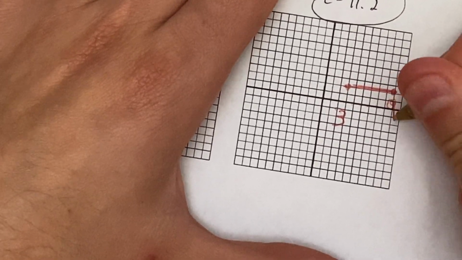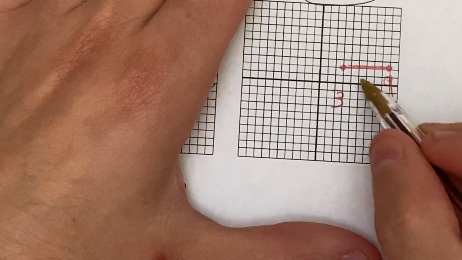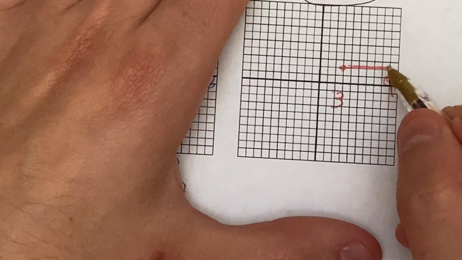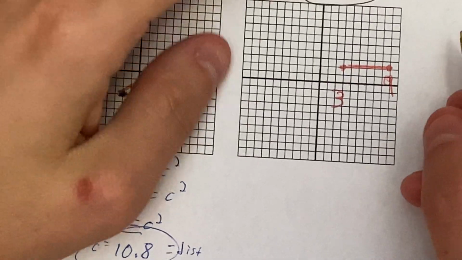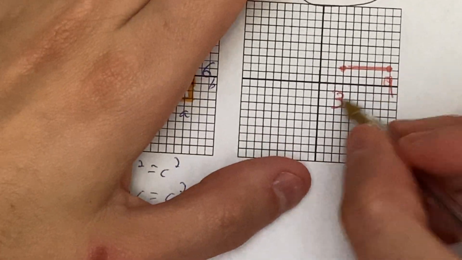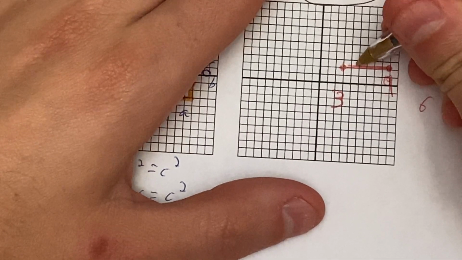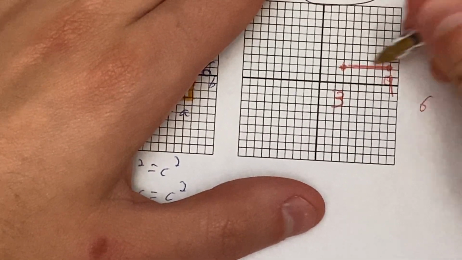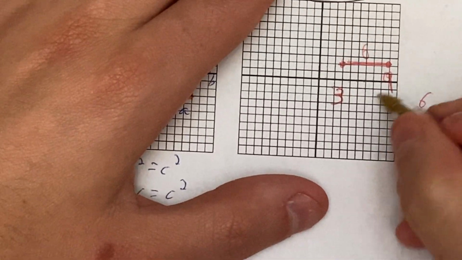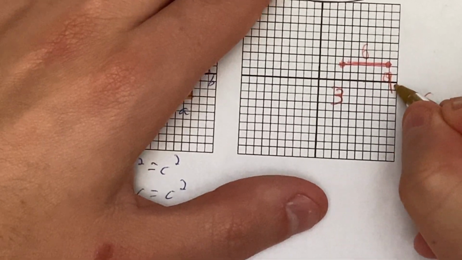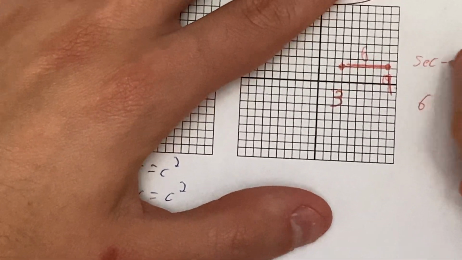That's the number 9. So if it starts at 3 and this goes to 9, then you would subtract the numbers to find that the distance is 6, or you can count 1, 2, 3, 4, 5, 6. So the distance is 6, but you would get it by taking the second number and subtracting the first.